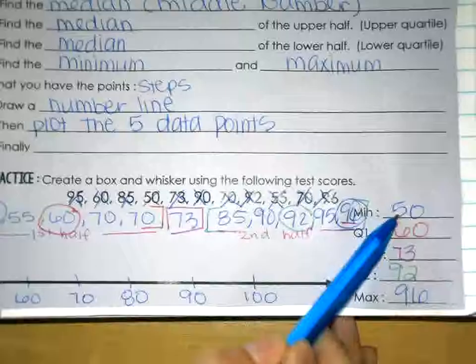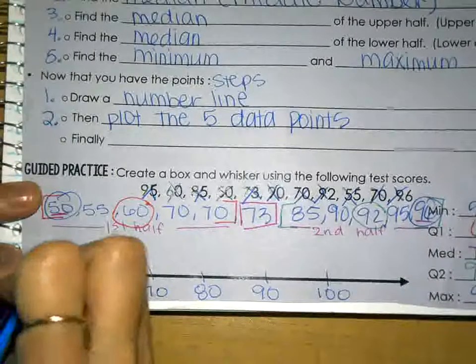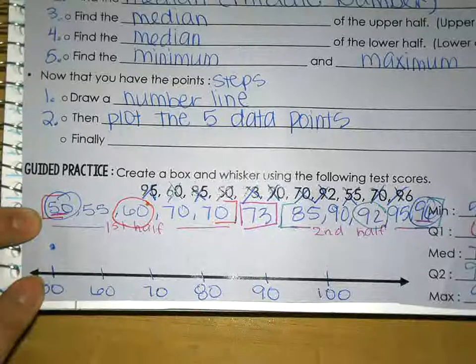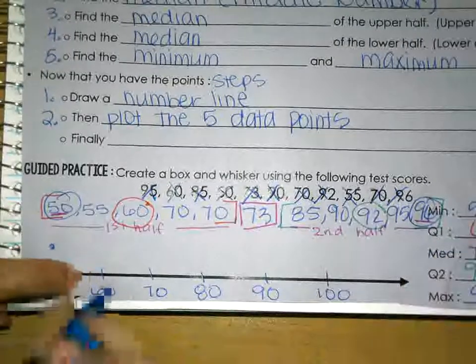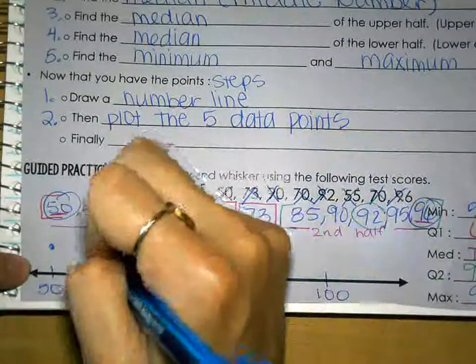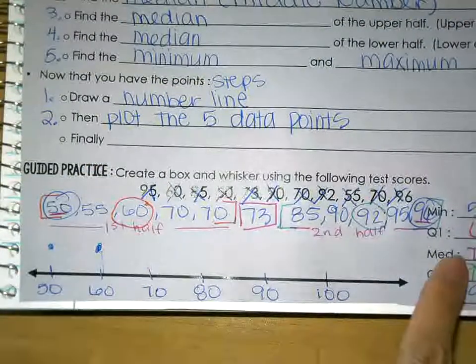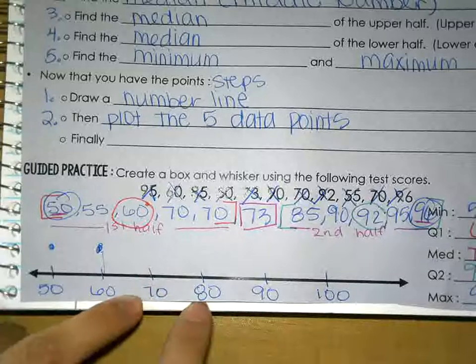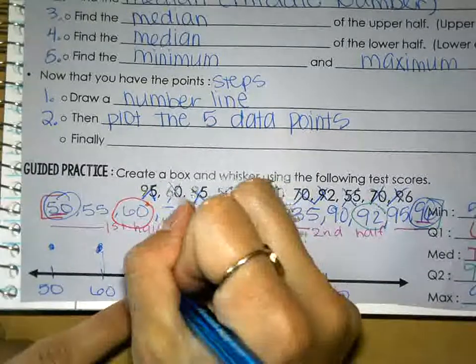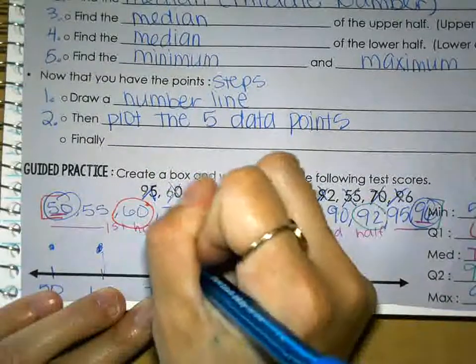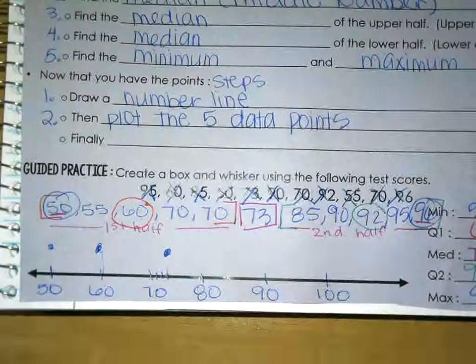So my first number is 50. So I want to plot 50. I'm not plotting it on the number line, I'm plotting it directly above that number line. My next number is 60, so that's another easy one. I'll go directly above the 60 and put a dot. The next number is 73. Well, 73 is between 70 and 80, so I'm going to make 3 little tick marks so I know that I'm putting it on 73. That way I'm not just guessing, I'm being more direct about it.